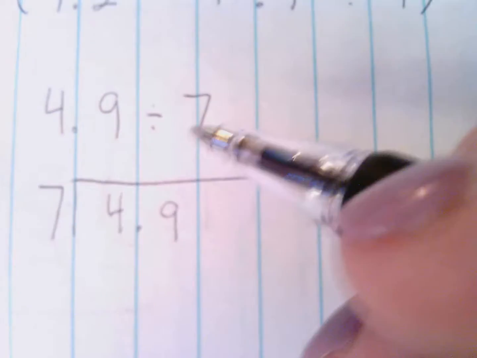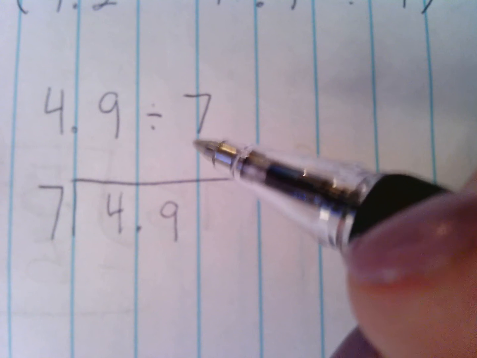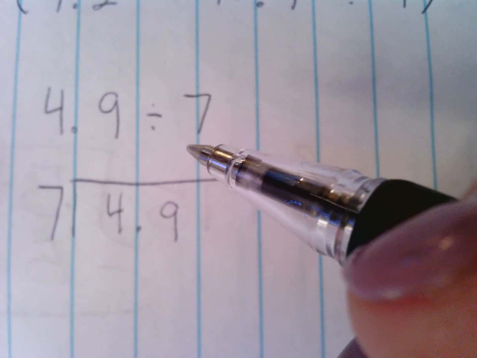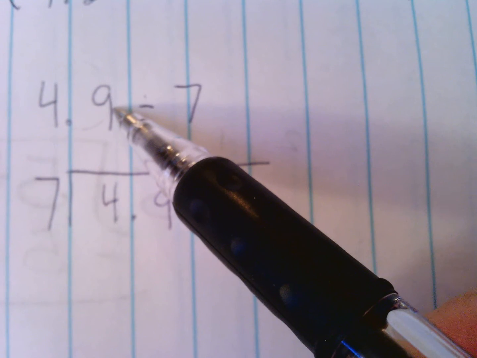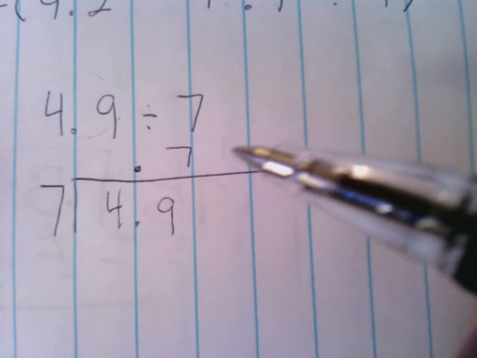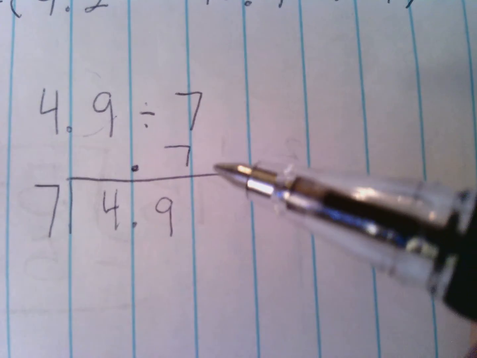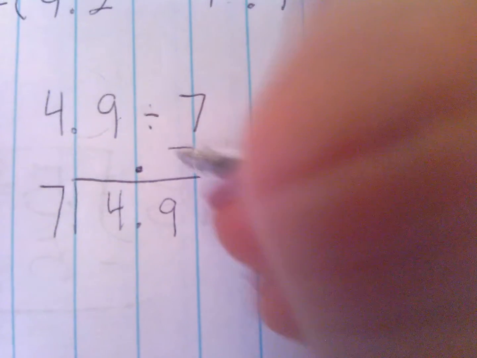Can 7 go into 49? Sorry, my decimal point would not be there because we'd need to make sure we moved it out. Can 7 go into 49? Yes, let's see how many times it can go into 49. So let's say 49 divided by 7 equals 7. So since we are dividing a smaller number by a bigger number, this would be 0.7. That would be our answer, 0.7. Just double check, 49 divided by 7 equals 7. So this would be 0.7.